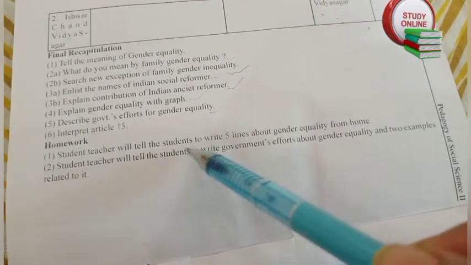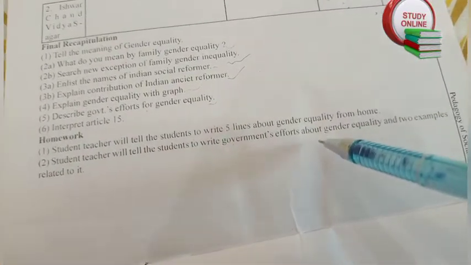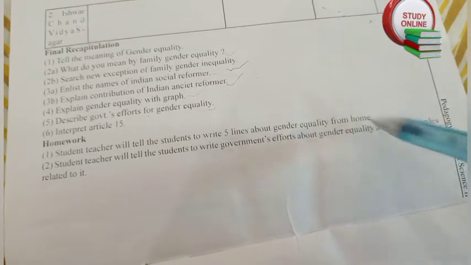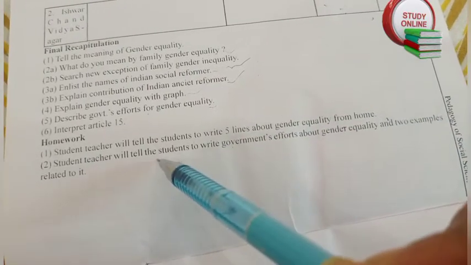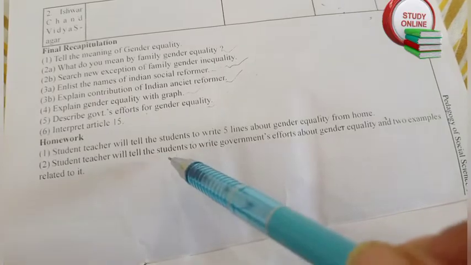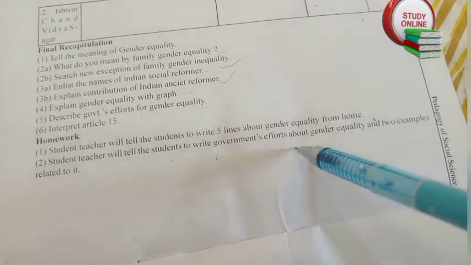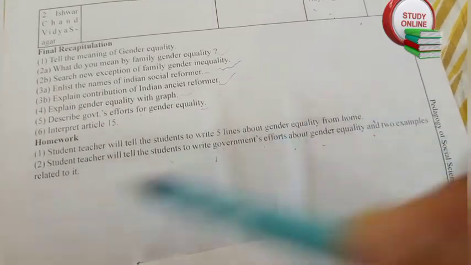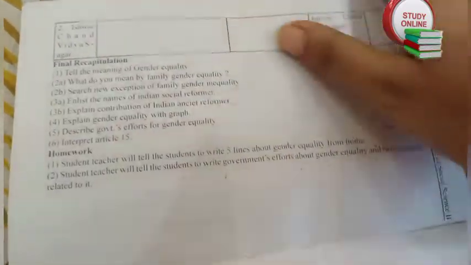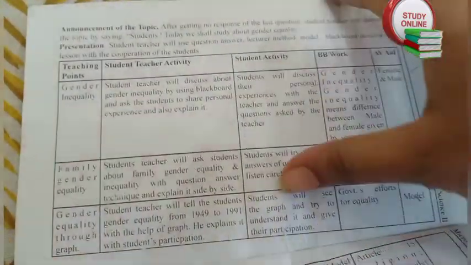Homework, you can see here, two homeworks. The student teacher will tell the students to write 5 lines about gender equality at home. The teacher will tell students to write government efforts about gender equality and 2 examples related to it. So this was my lesson plan on the topic. What is the topic? Gender equality.